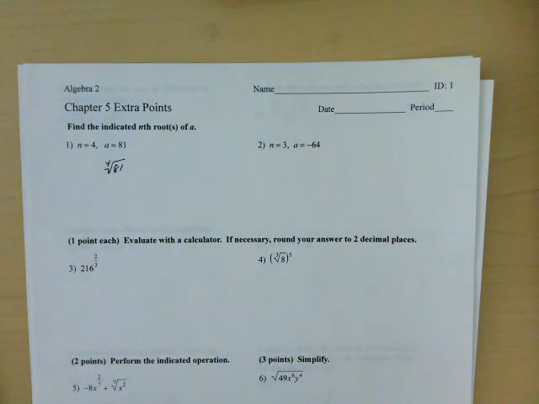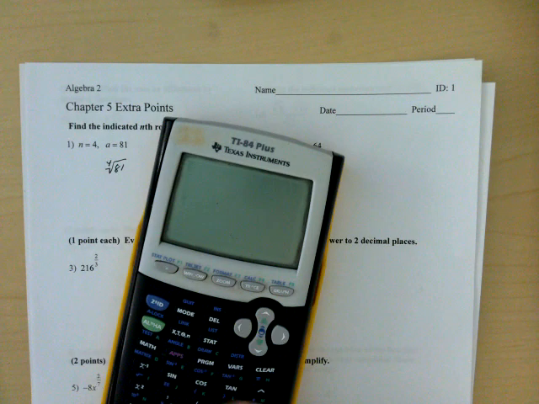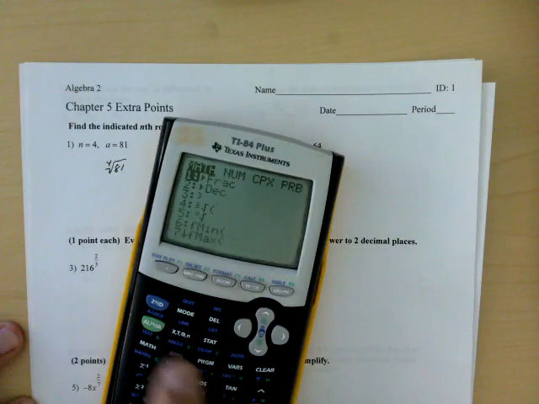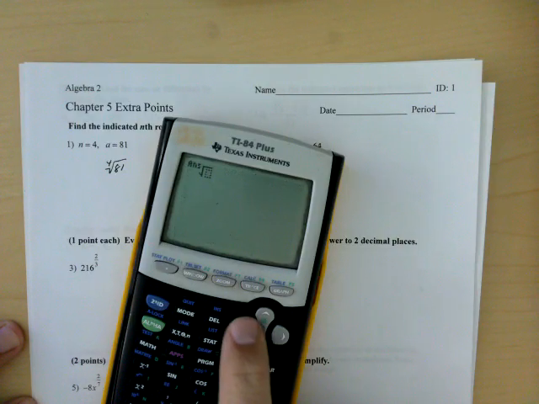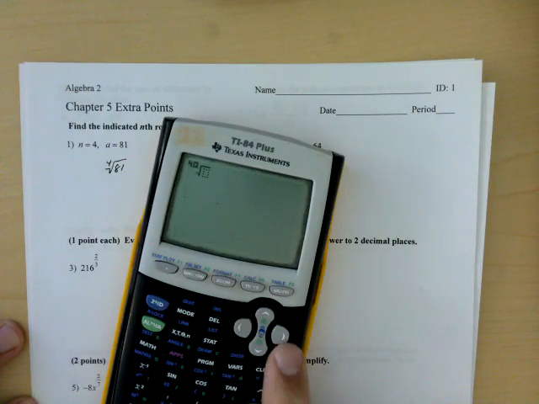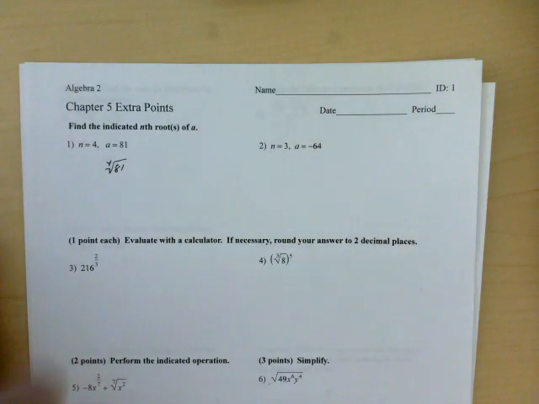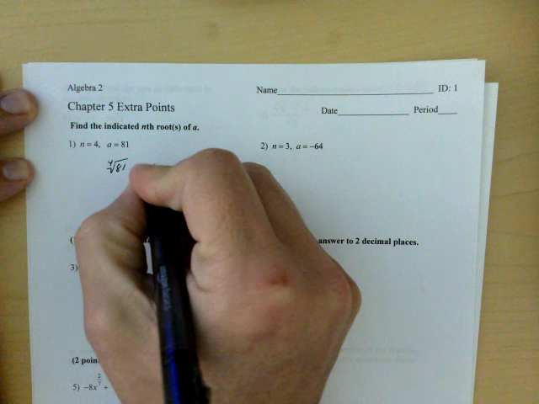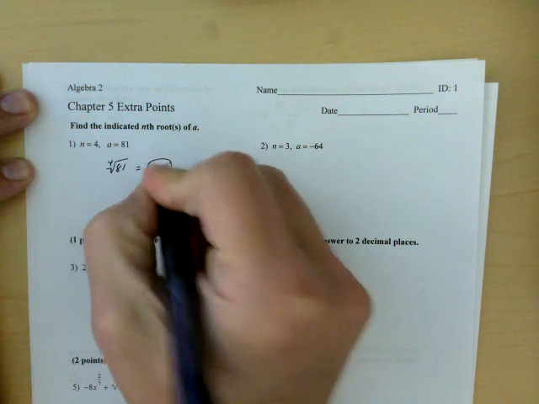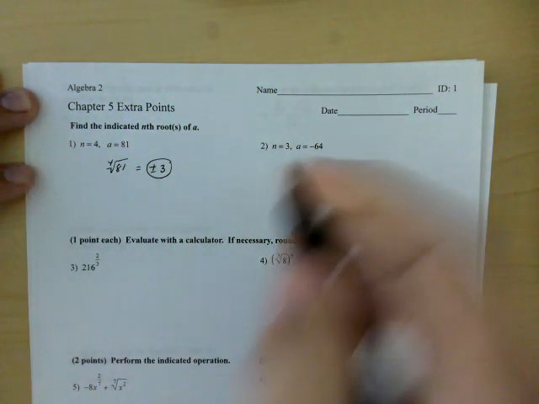We should know that that's a 3, but you can ask the calculator. You can hit math, option 5. It's the fourth root of 81. It's going to tell us 3. But then it's your job to know -3 also works. So it's plus or minus because it's an even root, okay?